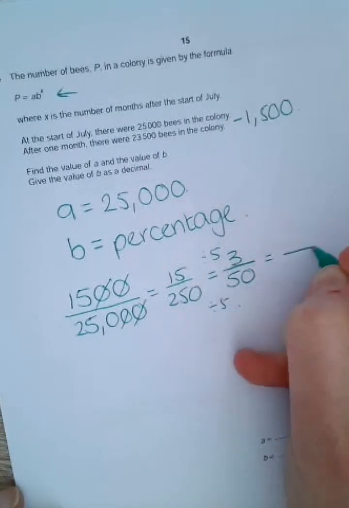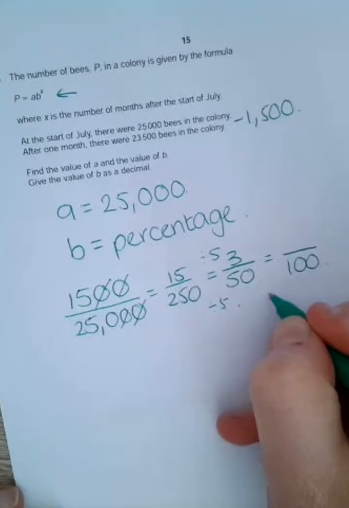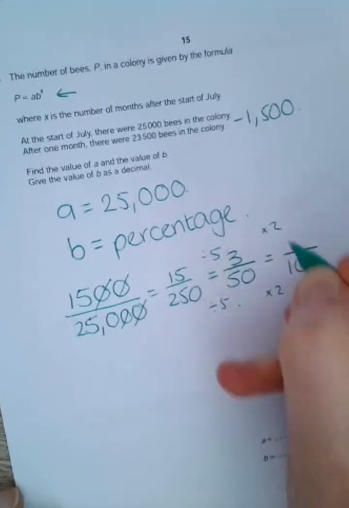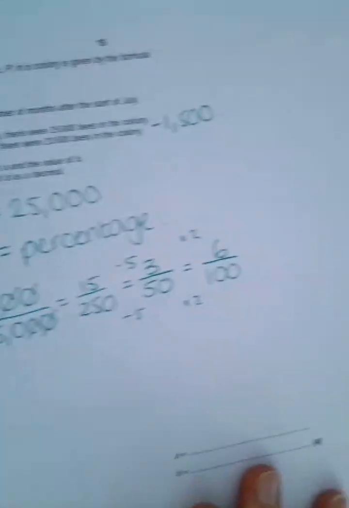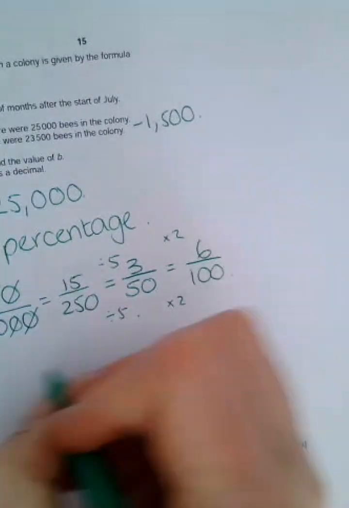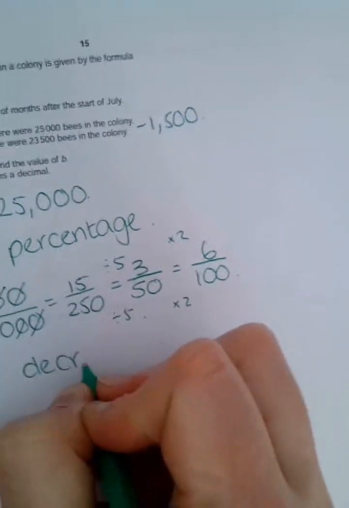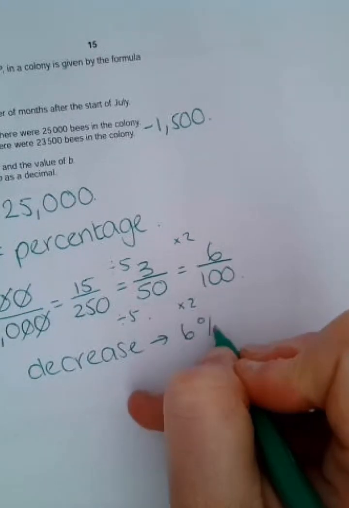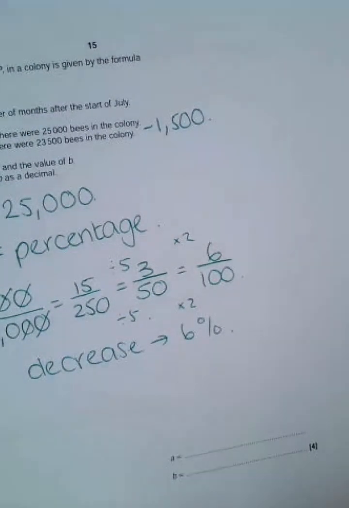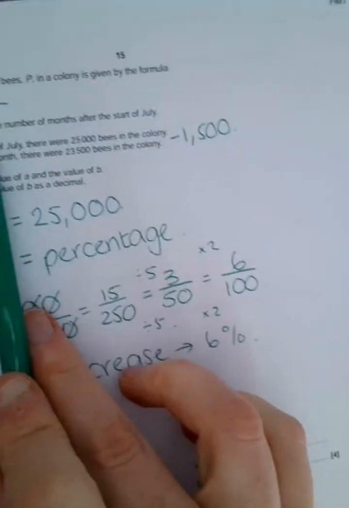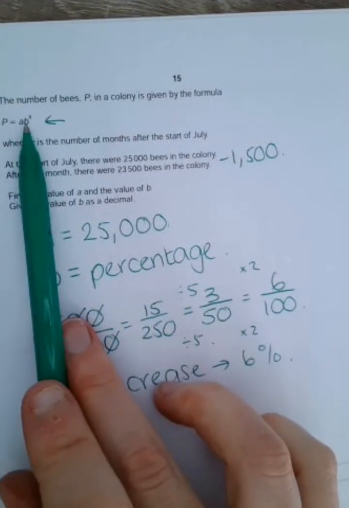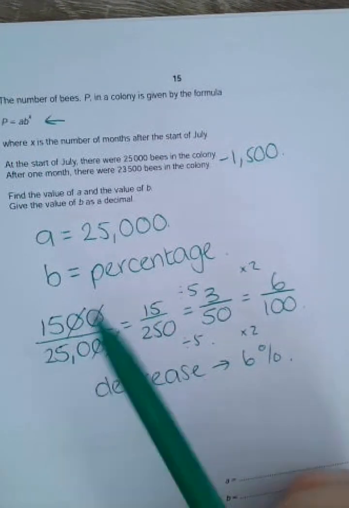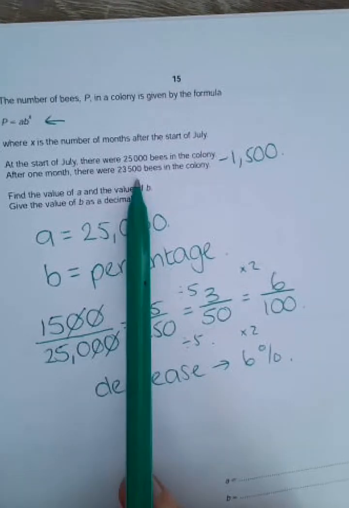And now to give me a percentage, if I put that over 100, so timesing by 2, 3 times 2 is 6. So it's telling me that we are decreasing by 6%. Okay, so I wouldn't put 6% here though, because if I did 25,000 times 6%, what I'd end up with is 1,500. I want to end up with 23,500.